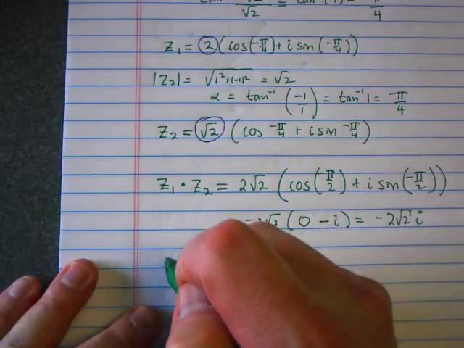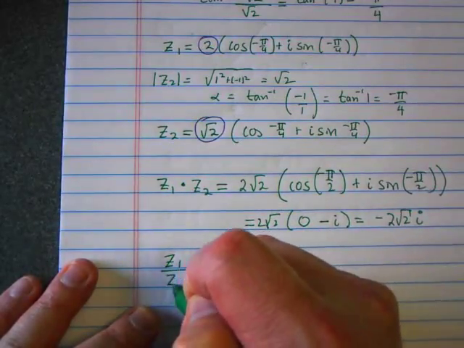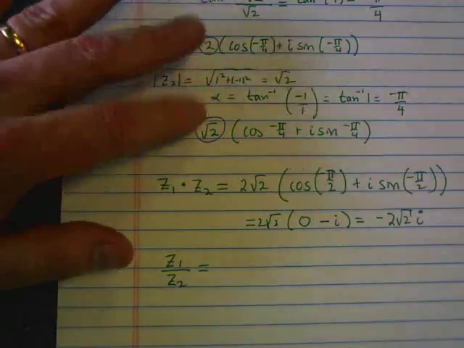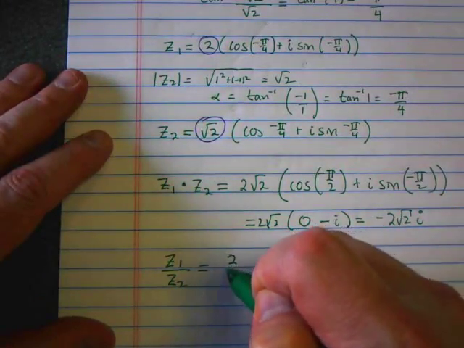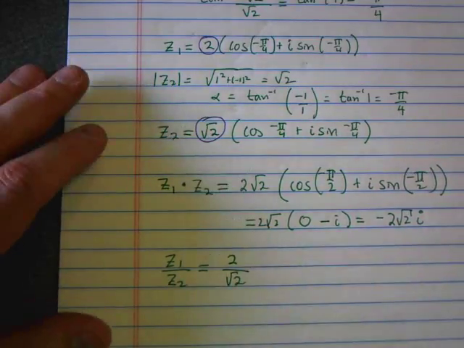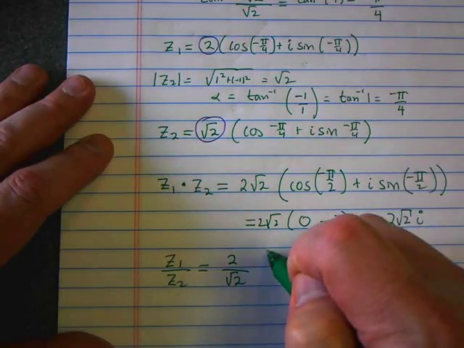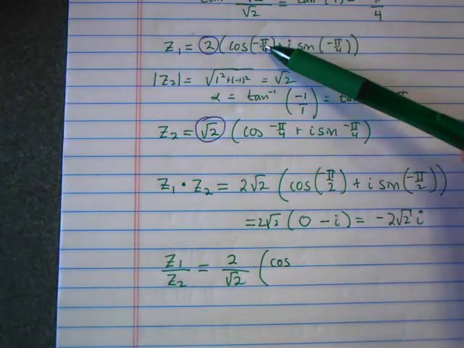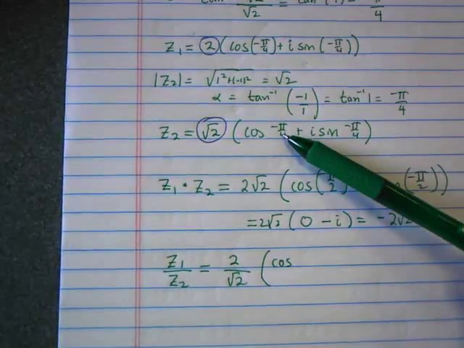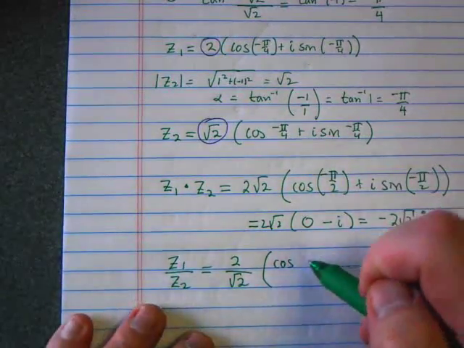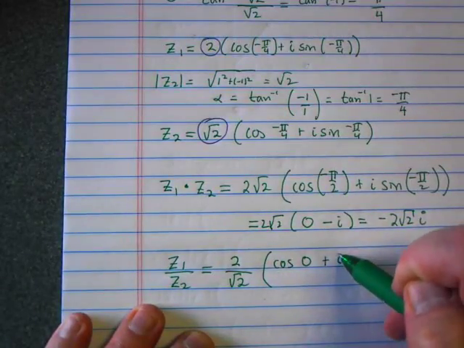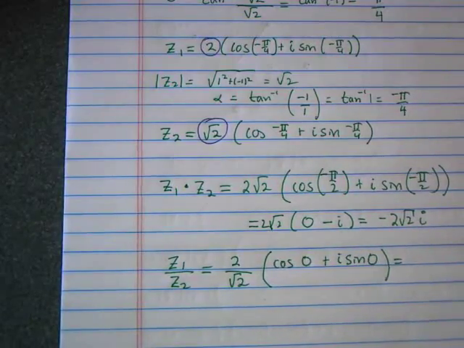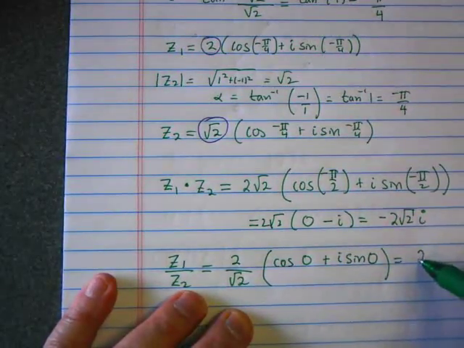All right, now let's divide them. Z1 divided by Z2. Again, I'm going to divide the numbers that are in front. So that's going to be 2 divided by square root of 2. And then I subtract my angles. So I'm going to have cosine of what's negative pi over 4 minus negative pi over 4? 0. Cosine 0 plus i sine 0. And again, I think I'll convert back to rectangular form. That's going to be 2 over the square root of 2.